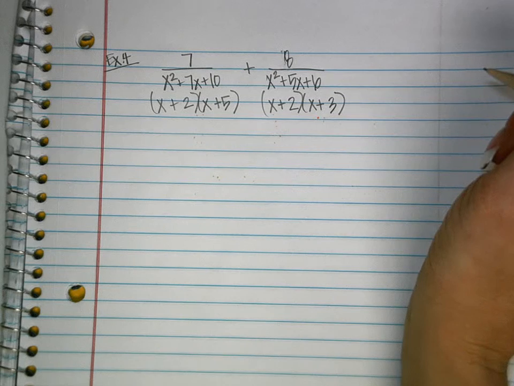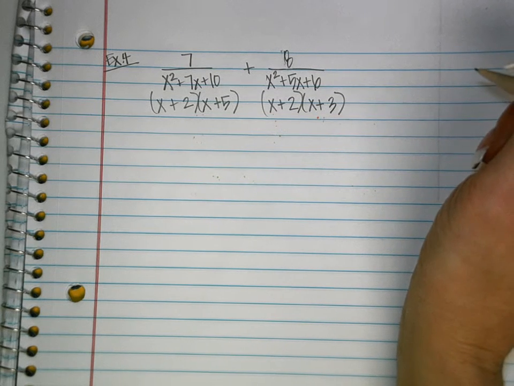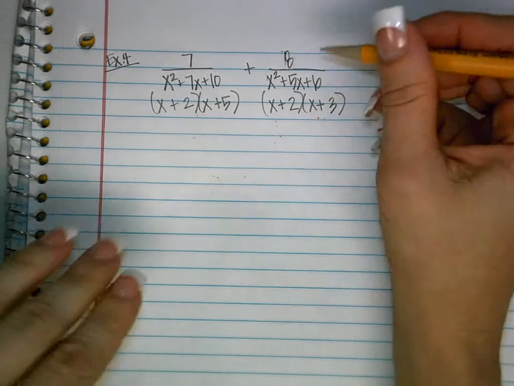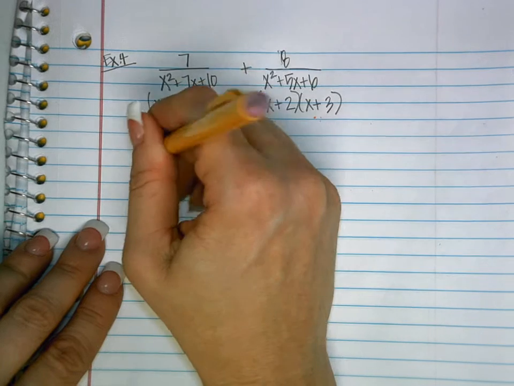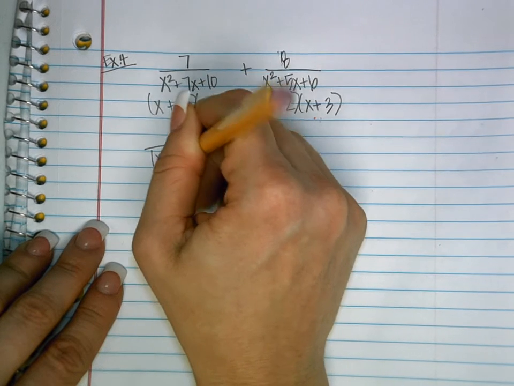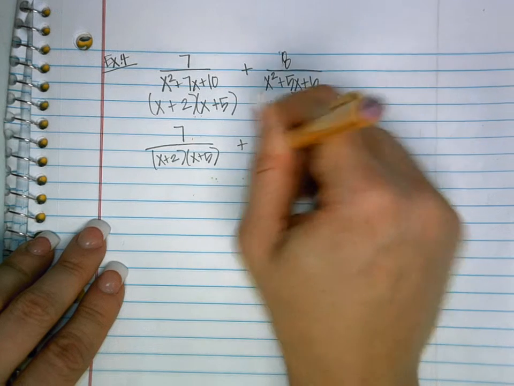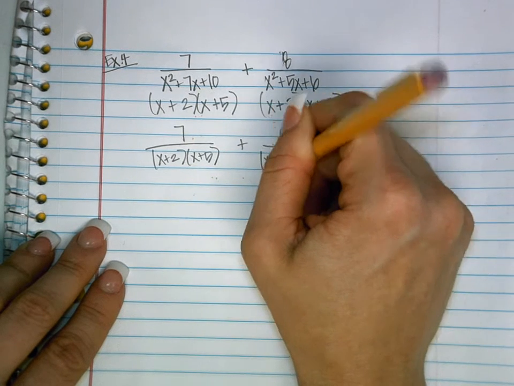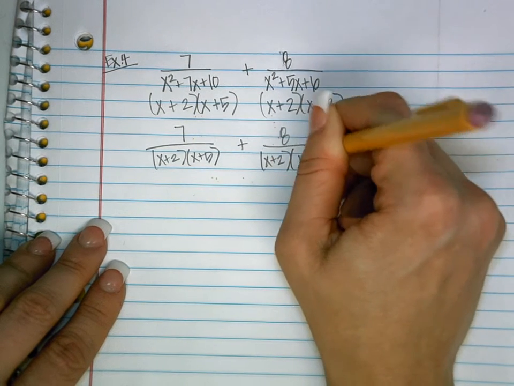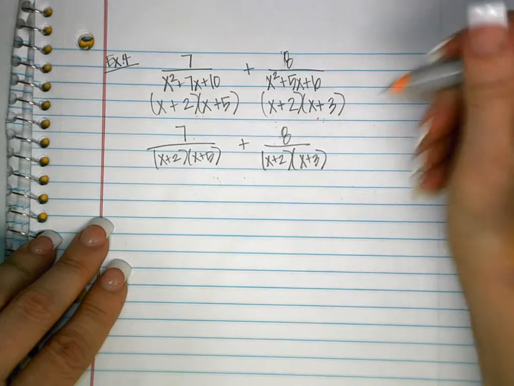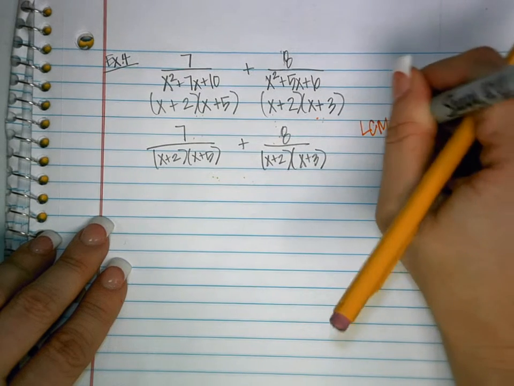Okay, so now hopefully you can tell, what are we missing? If I had 7 over (x plus 2)(x plus 5) plus 8 over (x plus 2)(x plus 3), what is my LCM going to be? What is my denominator going to be?